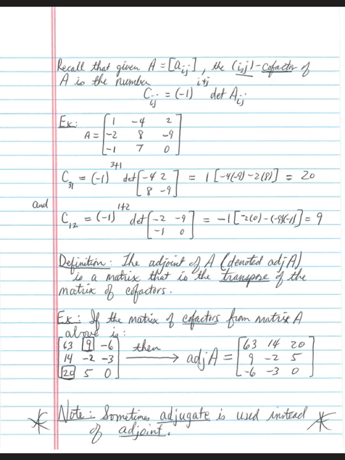From the previous video, recall matrix A has a lot of entries with row I, column J. The IJ cofactor, we discussed, is negative 1 to the power of the sum of the row and column, times the determinant of the minor matrix left over where row I and column J are ignored. So for example, let's take matrix A. We've got a 3 by 3.